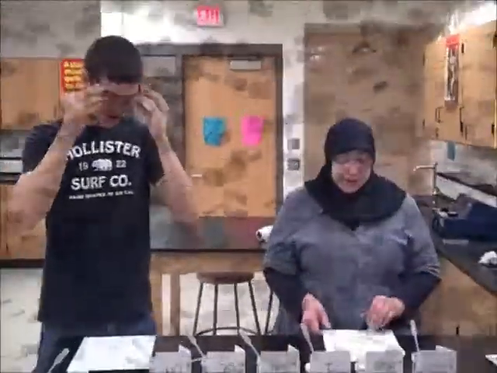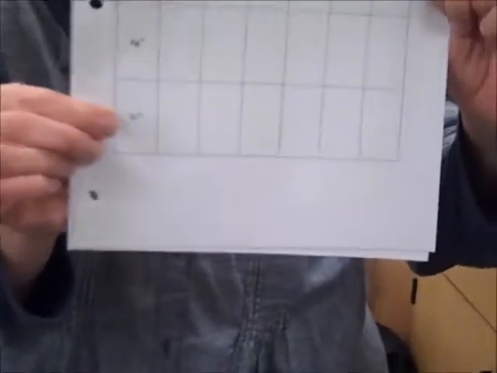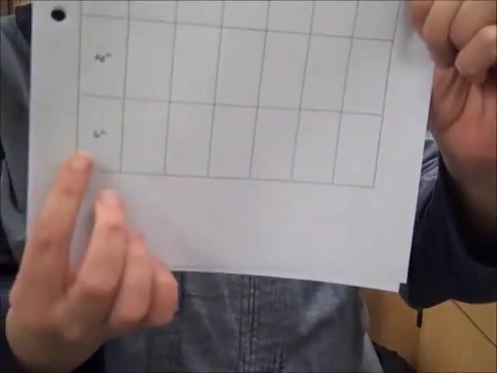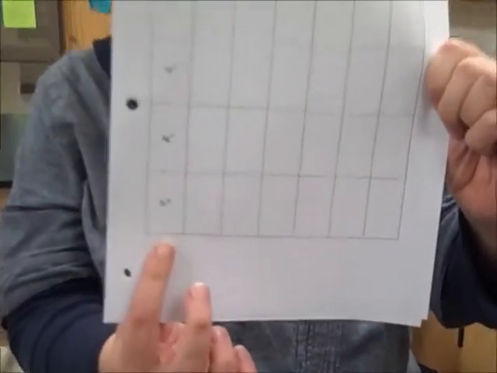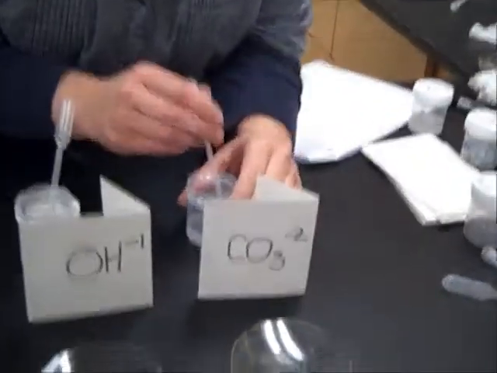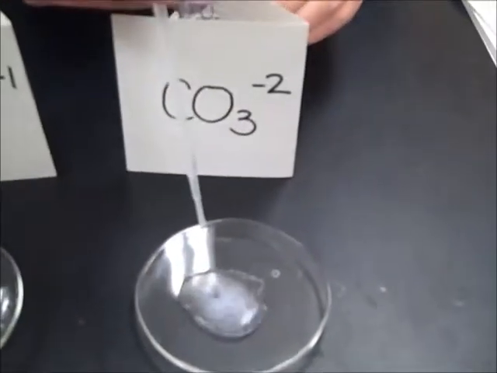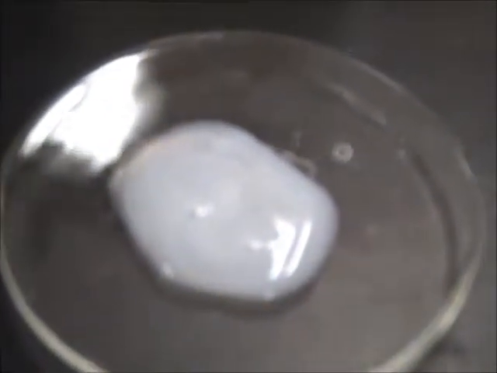All right, so we're on our last row, the Sr+2 row. Excuse me, I said column before. We're doing our last cation and adding the 6 anions to it. All right, without further ado, strontium and the CO3 ion. Okay, nice little milky effect.